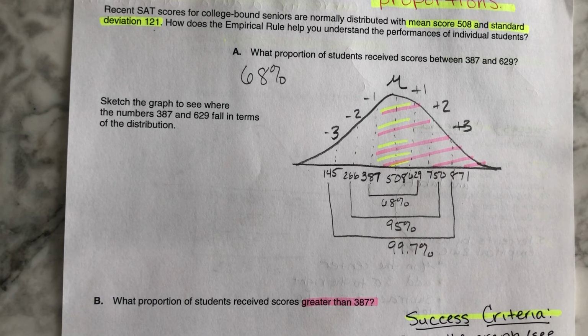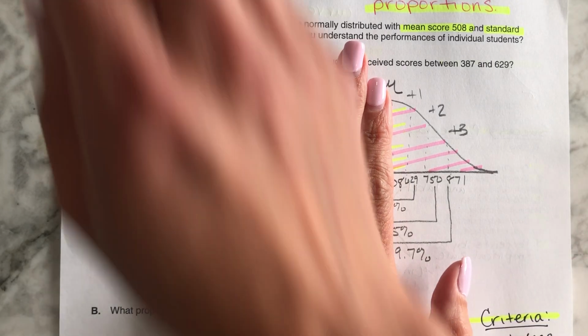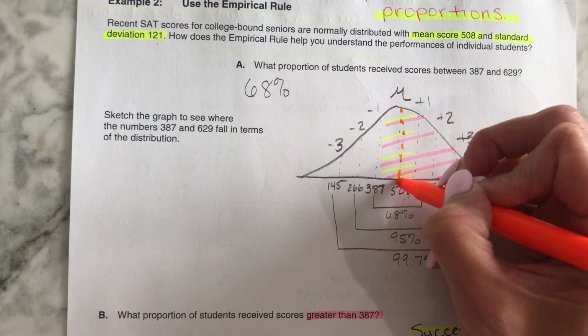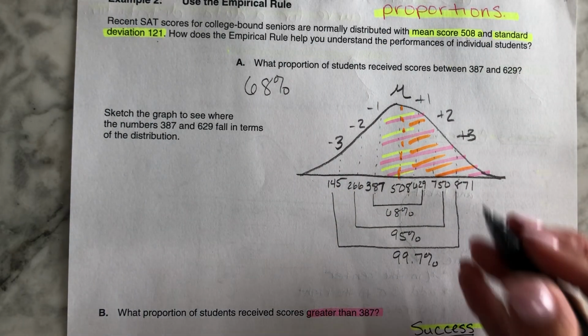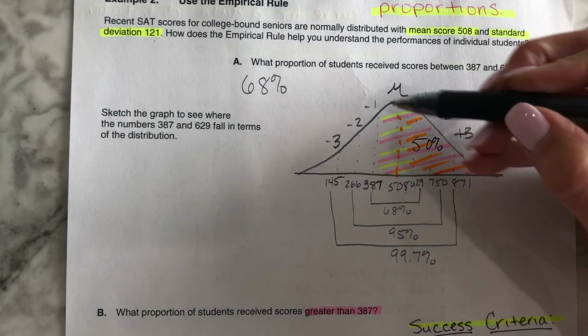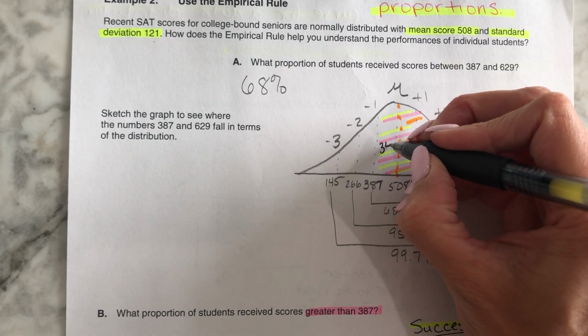So I can say, well, here's half. I know that this half is going to be 50%. So from here on, that is 50%. Okay? And then I know this piece here is 34%.